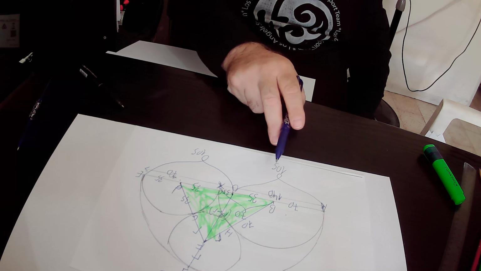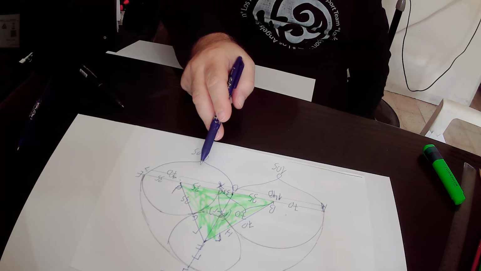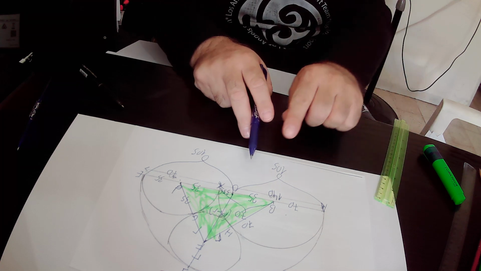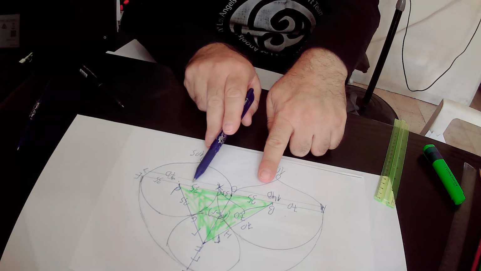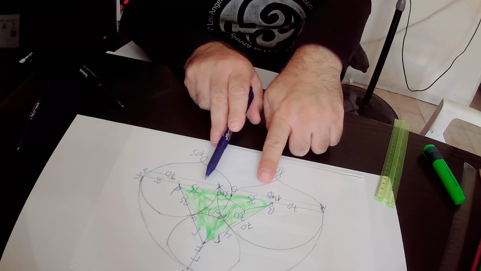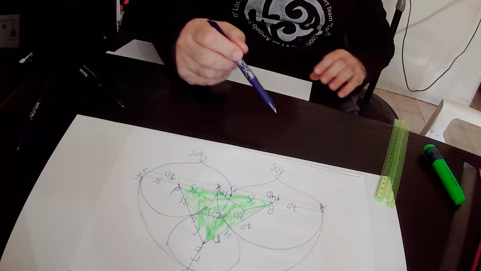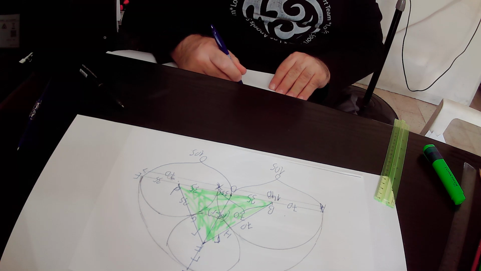And here side BD of the green triangle BFD equals 35 plus 35 plus 35. 3 times 35 is 105 units. So BD equals 105 units.